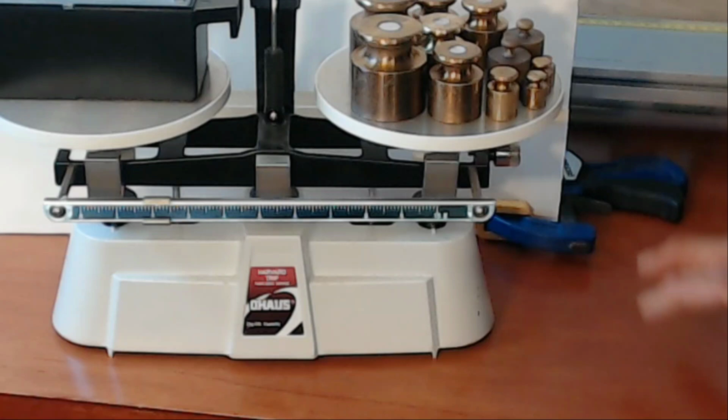But what about this? We just added the number stamped on each of these masses in order to find the total mass. We just added them up. Can they be exactly 500 grams? Clearly not. Each of these must have their own uncertainty.